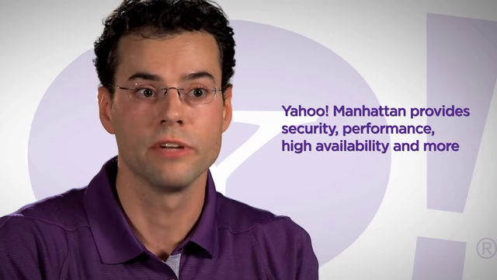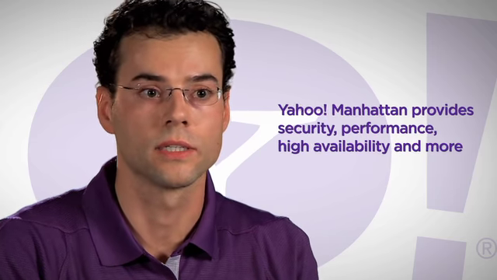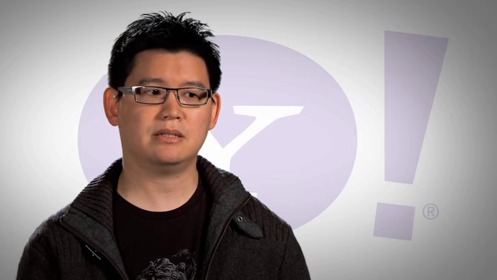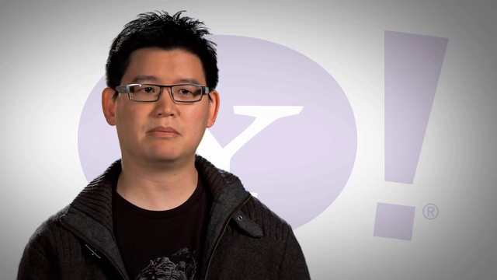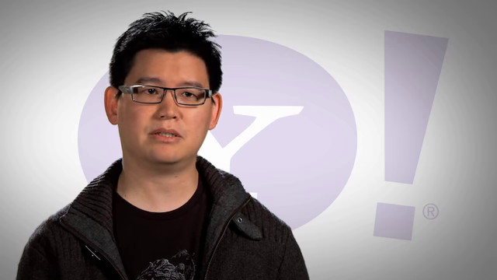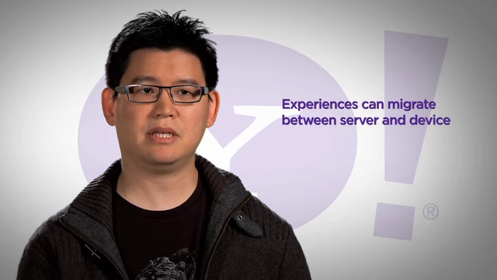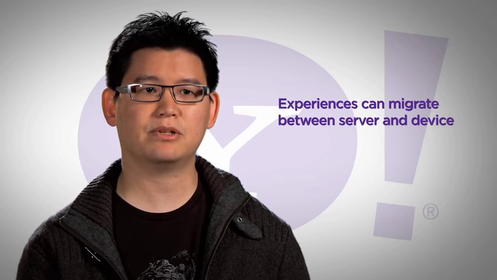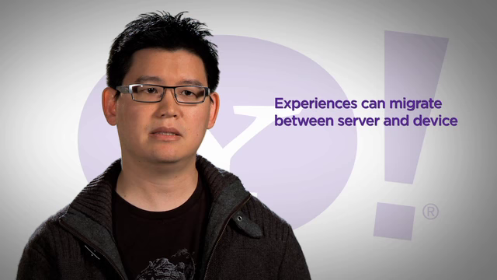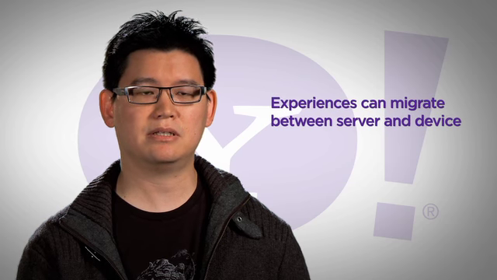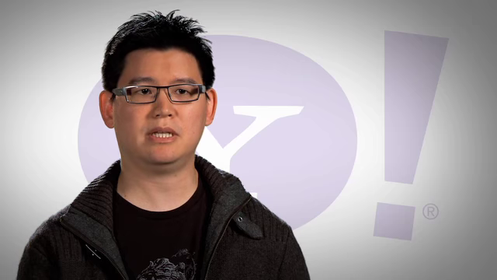Those services are things such as isolation, security, performance, high availability, tracking, monitoring. Having Node on the server and a JavaScript execution environment on the device, experiences can migrate back and forth between the server and the device depending on the situation and the capabilities, effectively bringing the two worlds together.